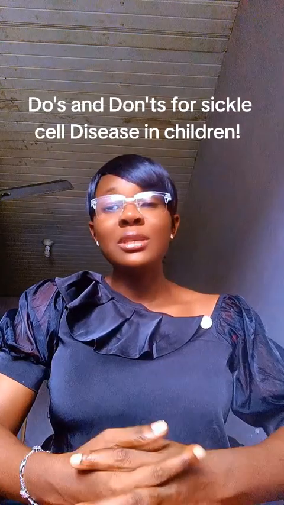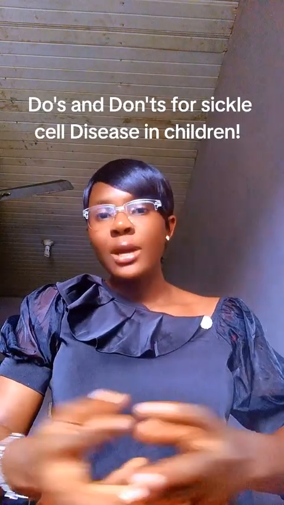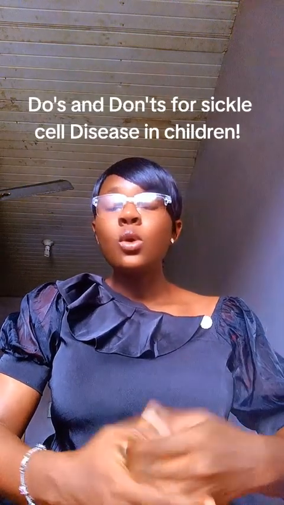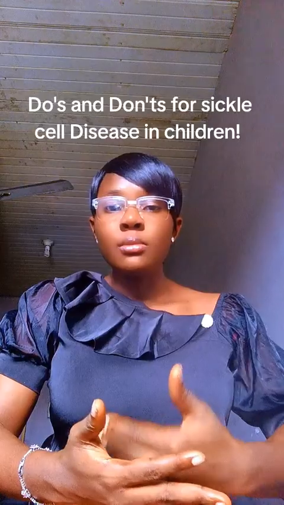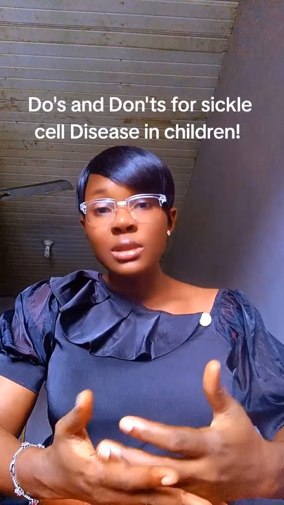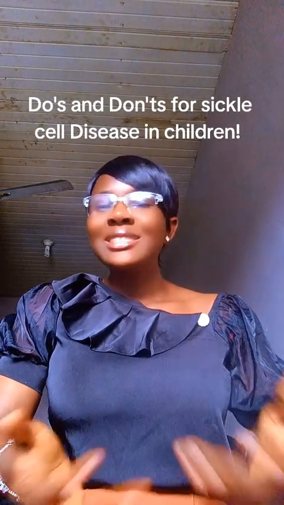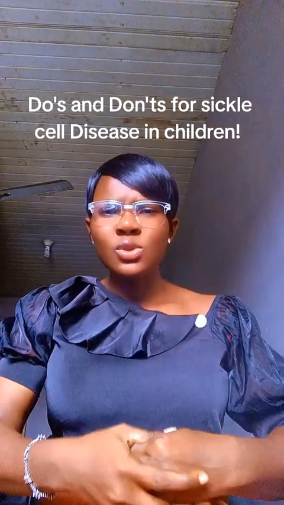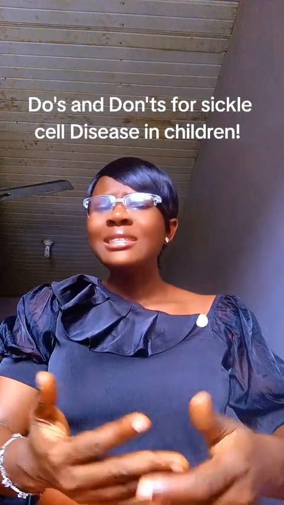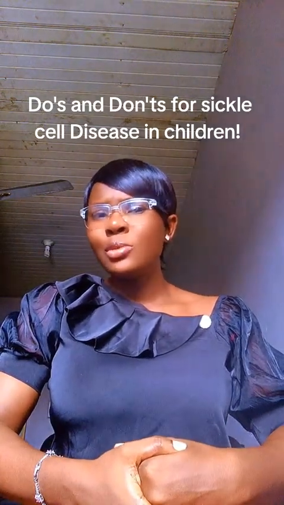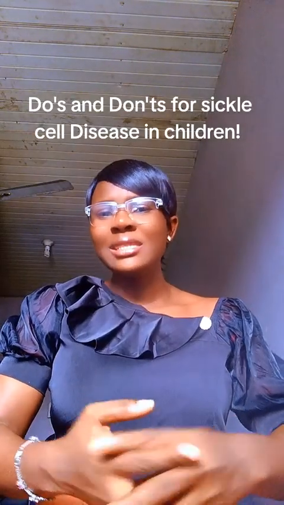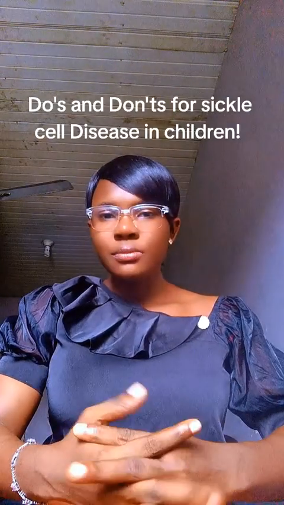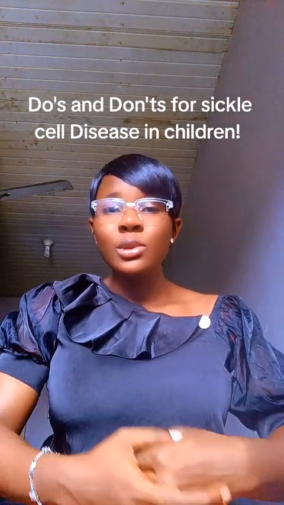I'll just mention the common ones that you can easily identify. One of them is recurrent paleness of the body, what we call low blood level. All the time you see their palms are pale, their eyes are so white, it's like they don't have blood in the body. When somebody is looking like paper white, the person has low blood, is very weak, always weak and tired. Those are the symptoms of low blood.